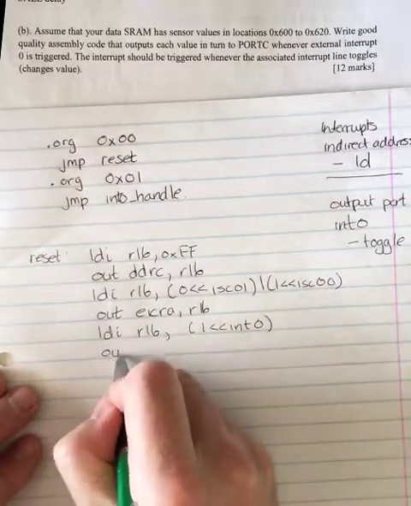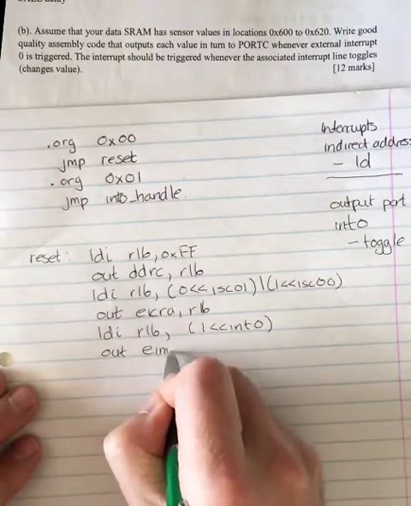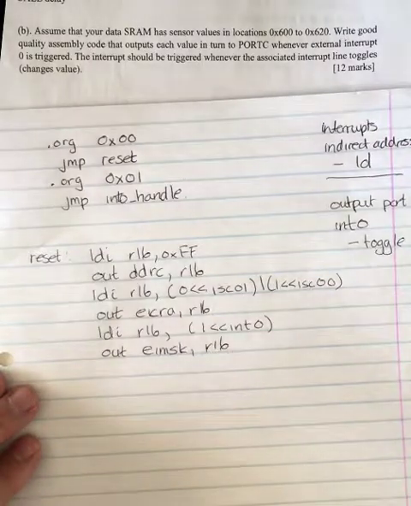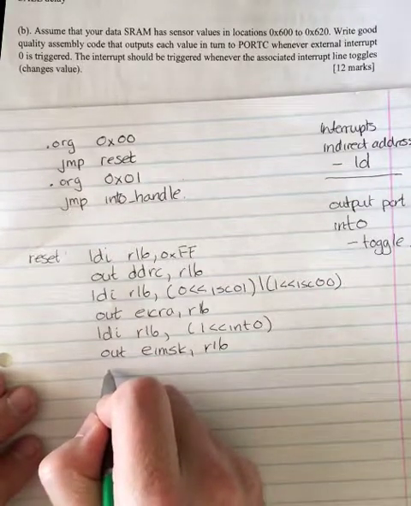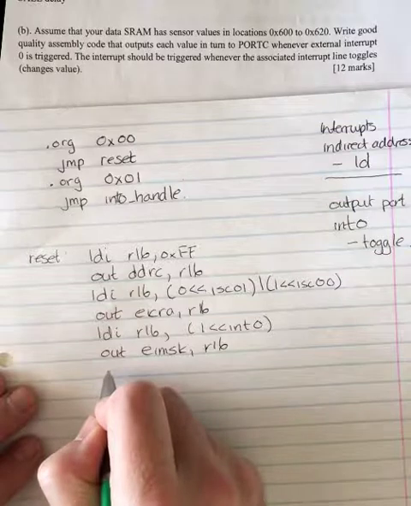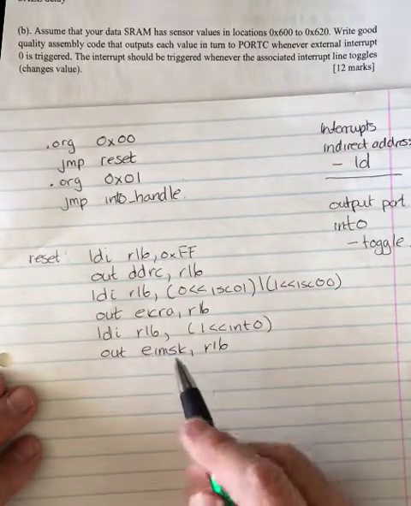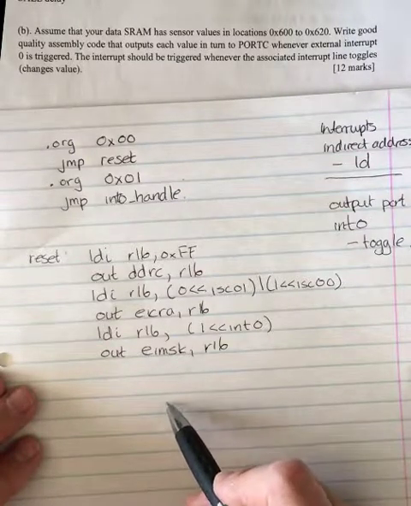And then I'm going to output into EIMSK R16. And that's going to set up the interrupts. I also need to set the global interrupt flag, but it's always good practice to do that as late as possible in your code.